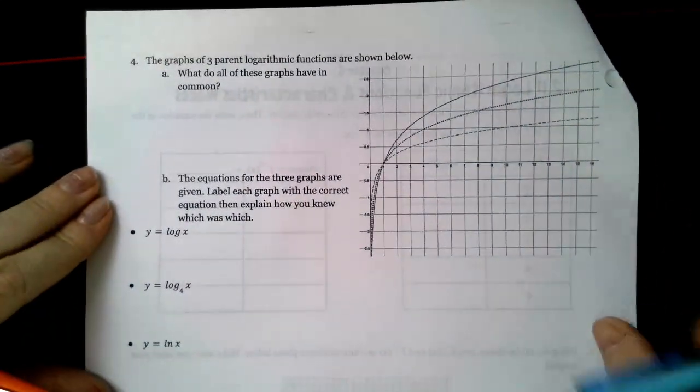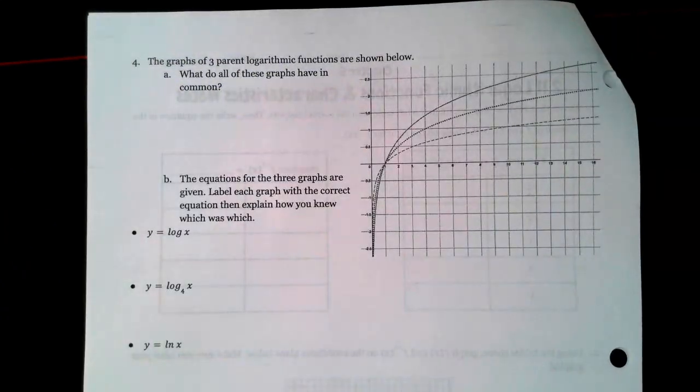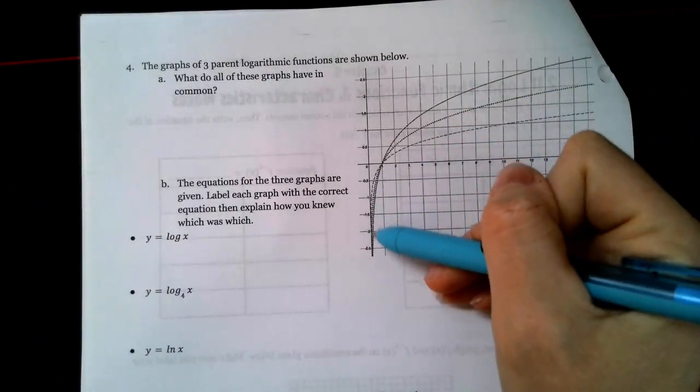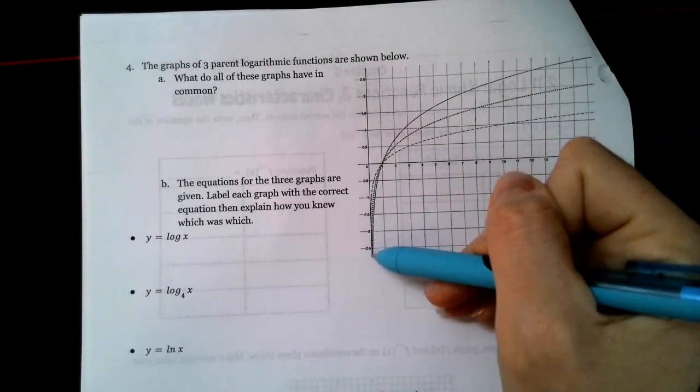So looking at number 4, we have graphs of 3 parent logarithmic functions shown, and we want to look at what all of these graphs have in common. You can do this on your own, but I am going to walk through this one. Your answers might vary from mine. So I do notice 3 major things. All 3 of my graphs don't touch my y-axis.